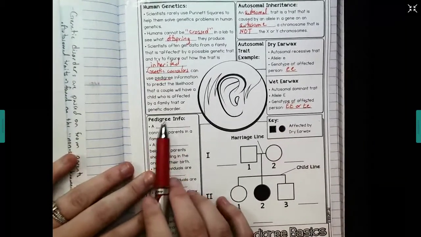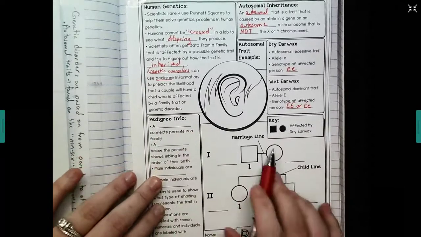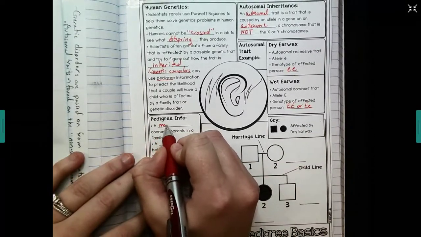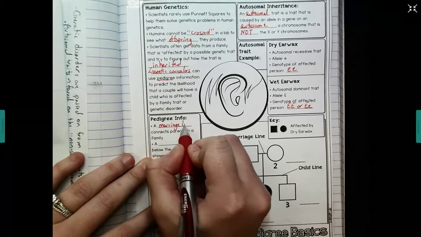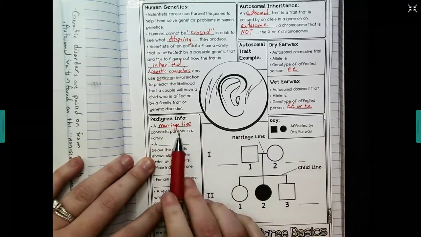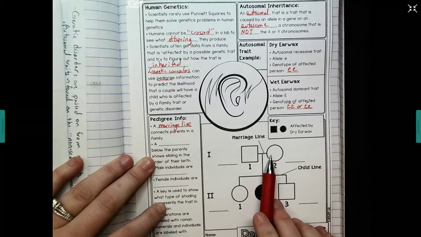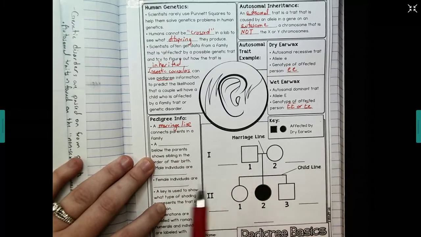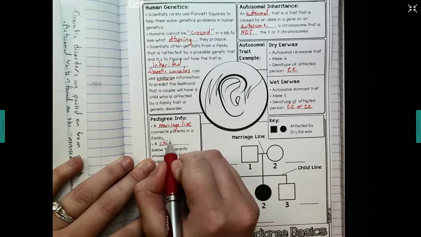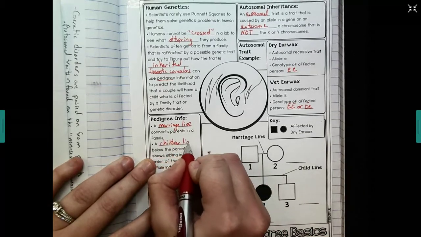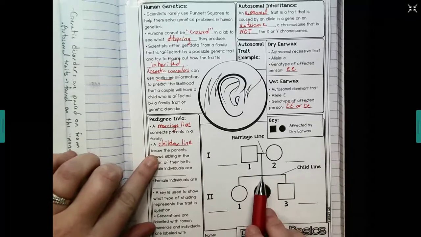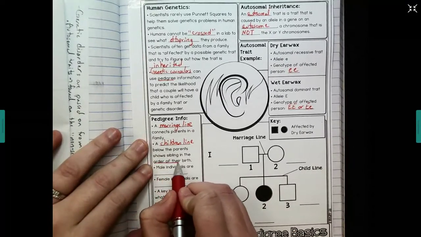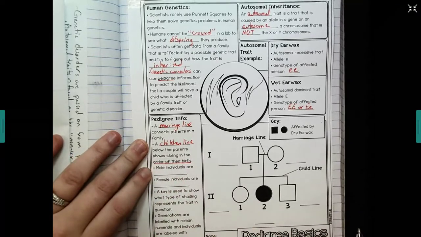So to use a pedigree, we have a couple components that we need to be able to identify. The first is called a marriage line. So a marriage line connects parents in a family. So these two individuals are married. And then we have a children line below the parents, showing siblings in the order of their birth. That is very important.